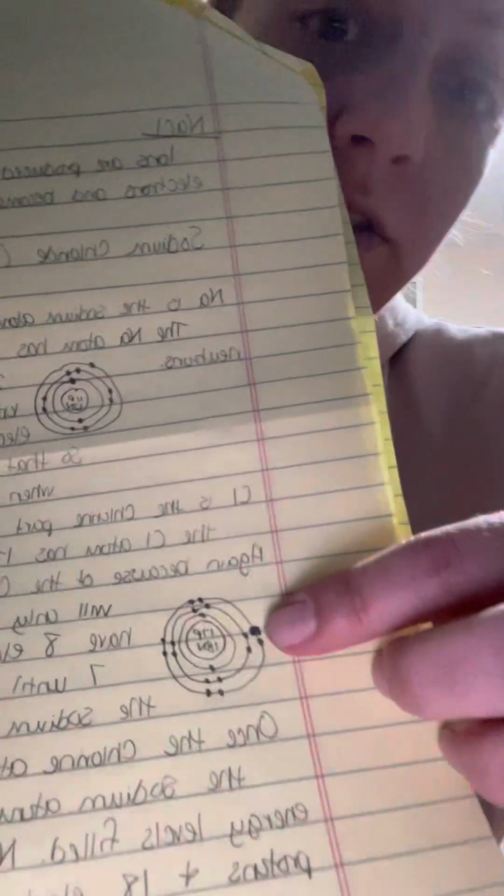Cl is the chlorine part of sodium chloride, also chlorine. The Cl atom has 17 electrons, 17 protons, and 18 neutrons. Again, because of the octet rule, we know the first level will only have 2 electrons, the second will have 8 electrons, and the third will have 7 until it gains an electron from Na, or sodium, and has 3 full energy levels.